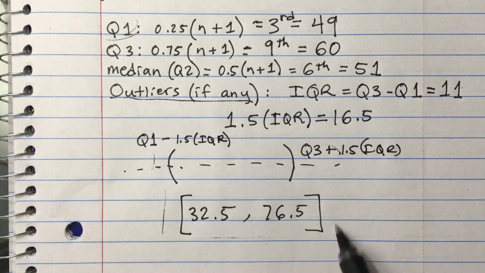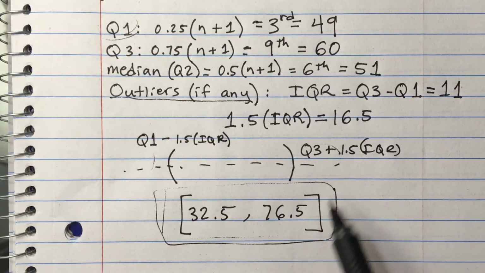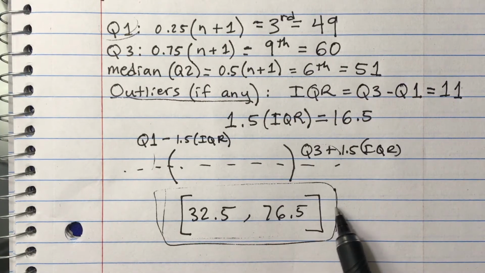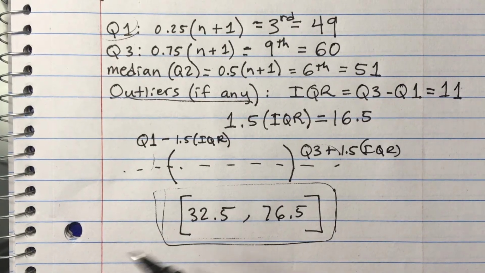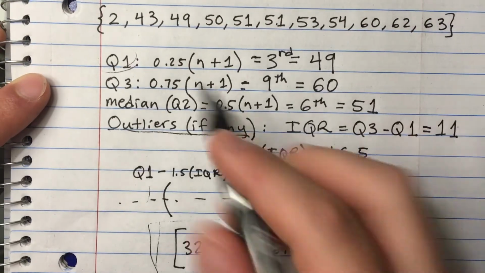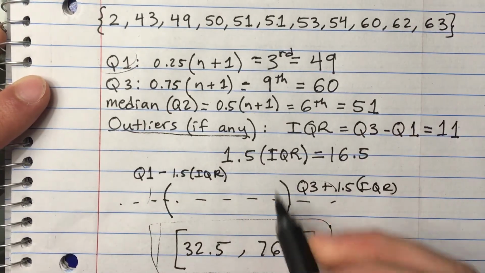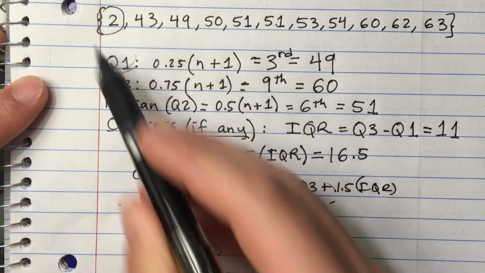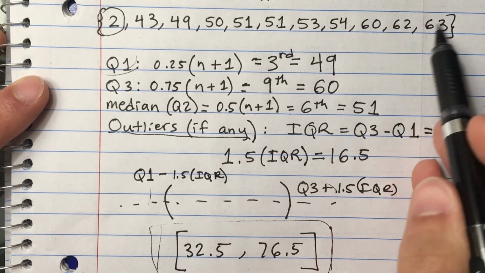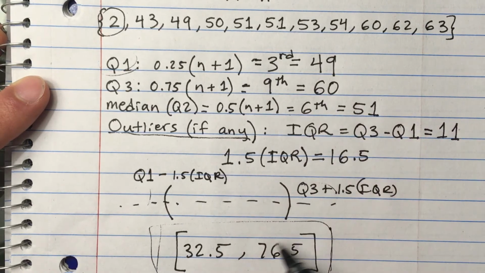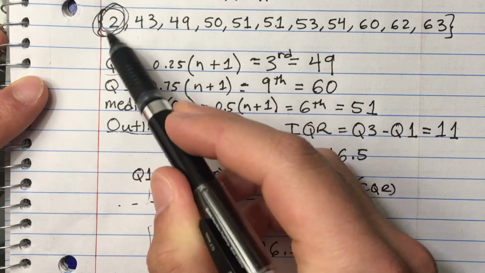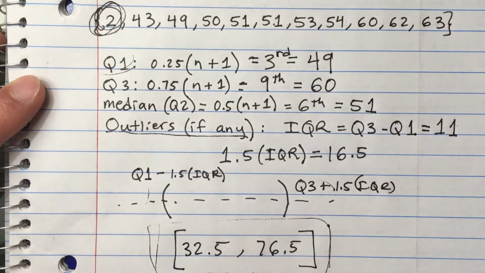So these are our limits. Any number that falls outside of this range, whether greater than 76.5 or less than 32.5, is considered an outlier. Looking at our data points, do we have any number outside of this range? 2 is a number, and that's it. 63 is the greatest, and 63 falls within this range. 2 is the only number outside of this range, so 2 is the only outlier.